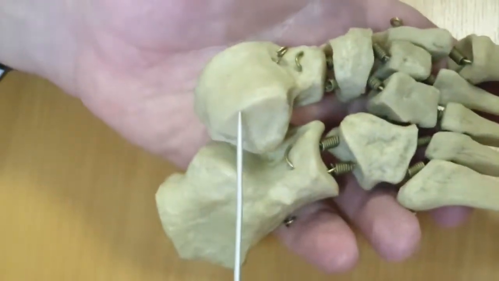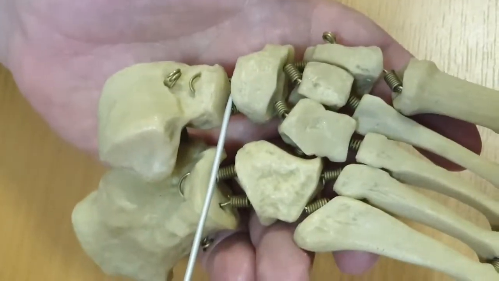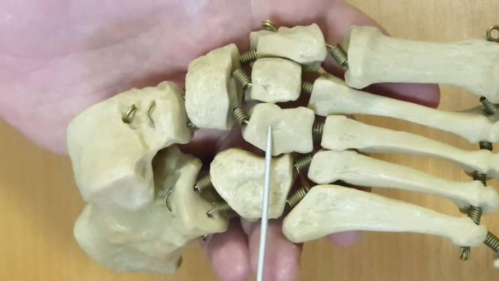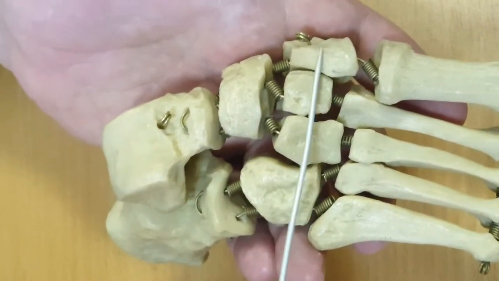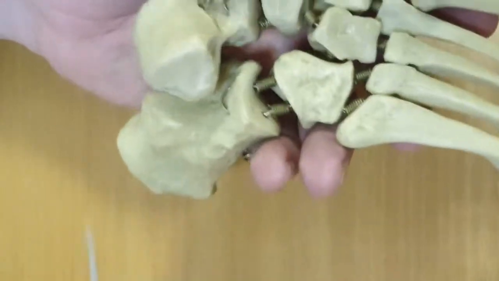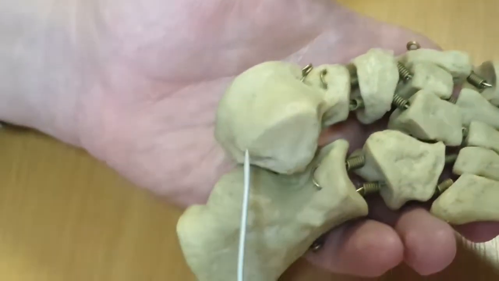In proximal row, talus and calcaneus. In distal, navicular bone, cuboid bone, and three cuneiform bones, os cuneiforme mediale, intermedium, and laterale. These two bones, talus and calcaneus, are necessary to identify whether it is right or left.